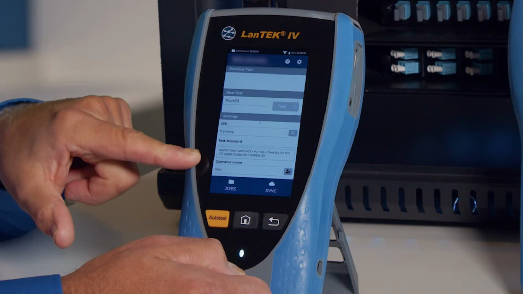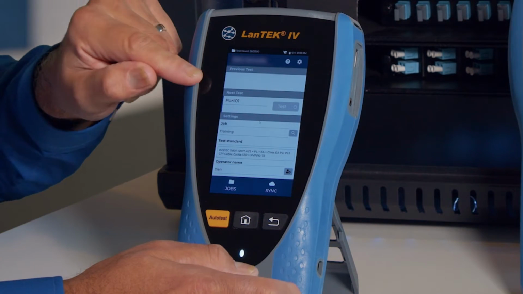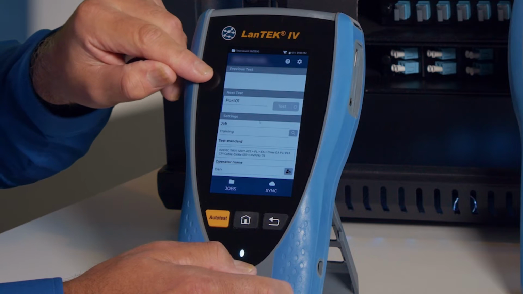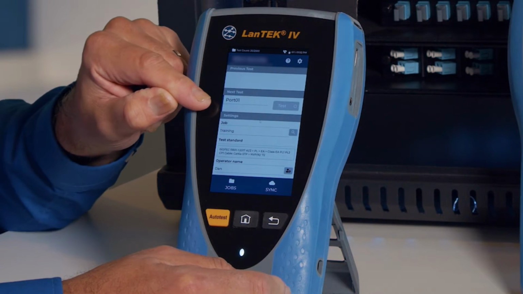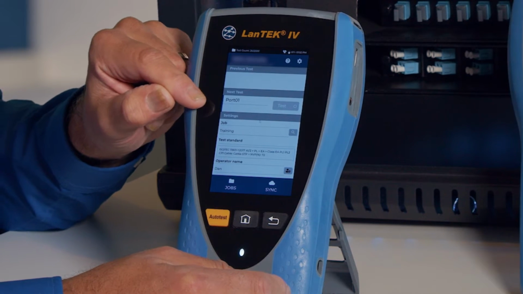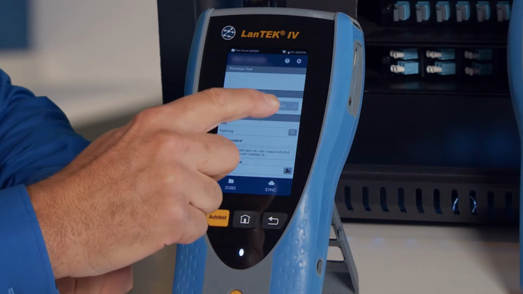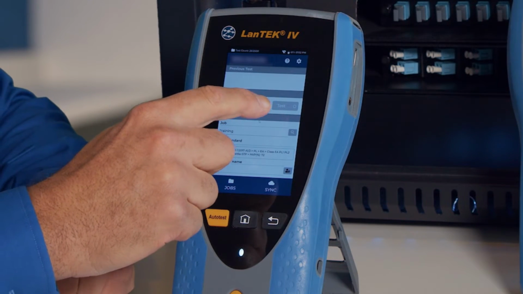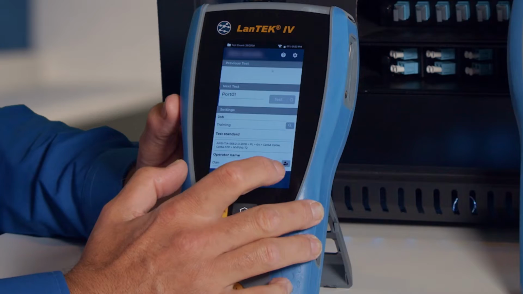In this particular operating mode that we're in, which is called the standard user interface, if we had just performed a test, it would give us the ID and status of the test that was just run. Here it's showing us the name that is going to be used for the next test. The tester is not connected right now, but if it were connected, the test icon here would be blue, indicating that we have a connection and a test can be performed.